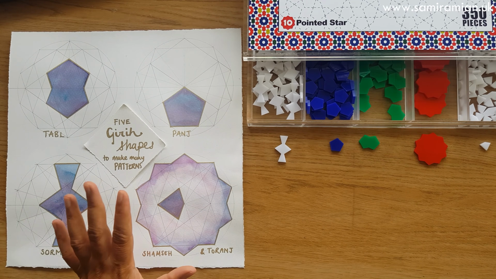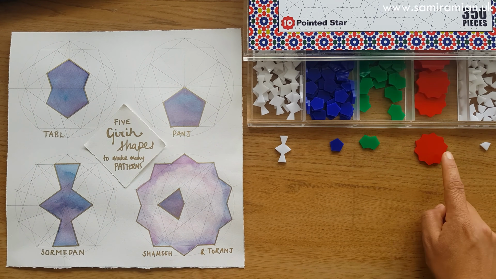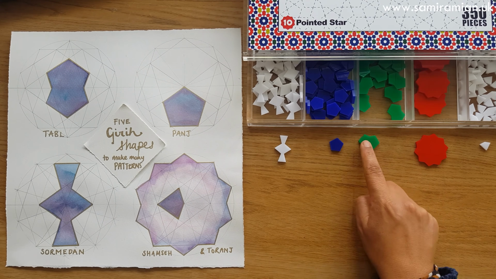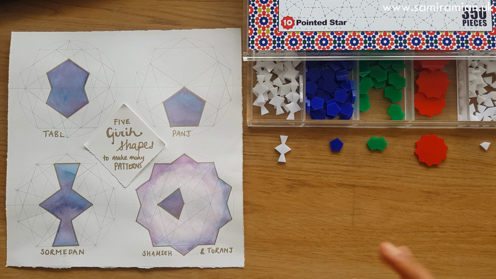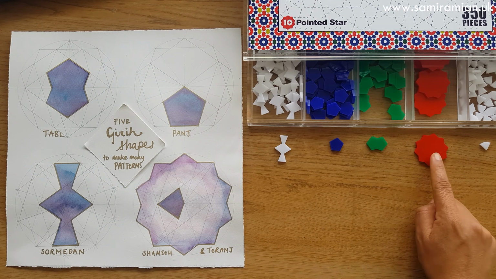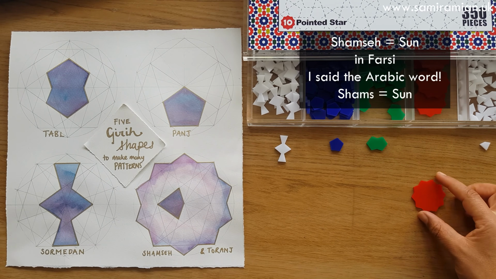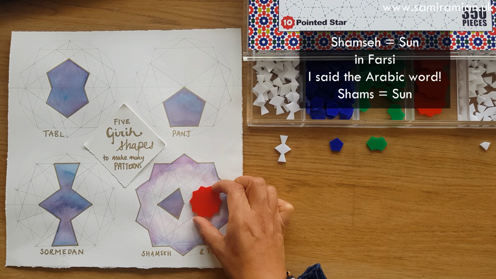So we're going to just use 5 of them, and the names in Farsi often relate to other languages in the region, so you might have an overlap of vocabulary from Urdu or from Arabic and so on. So the first shape is Shams, and that means sun.